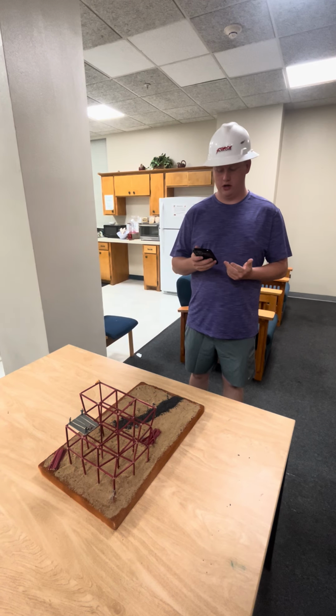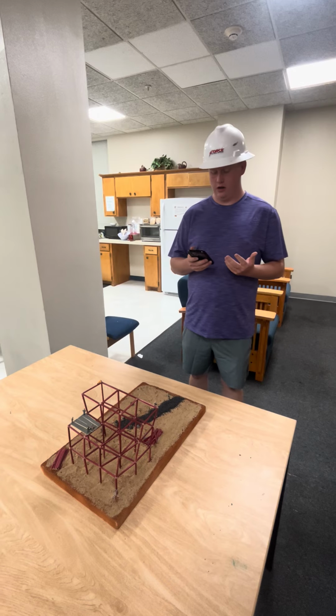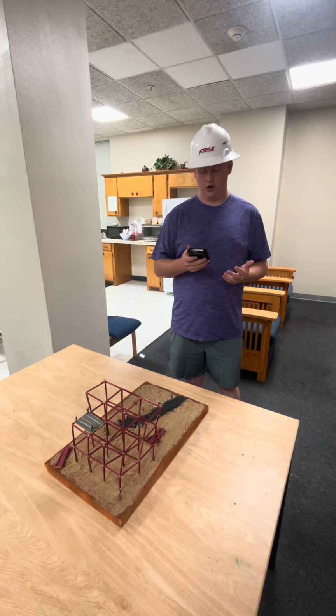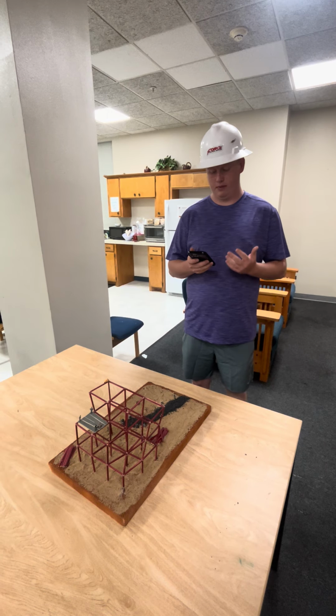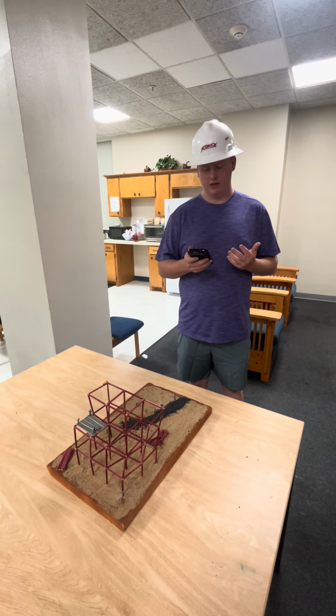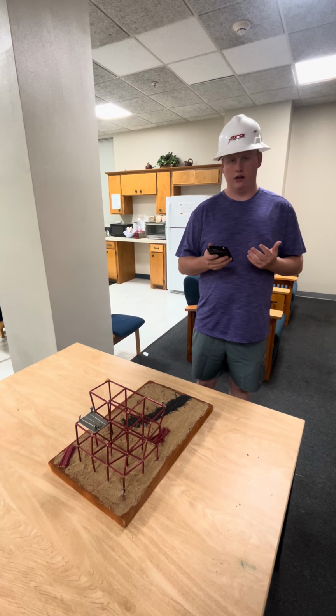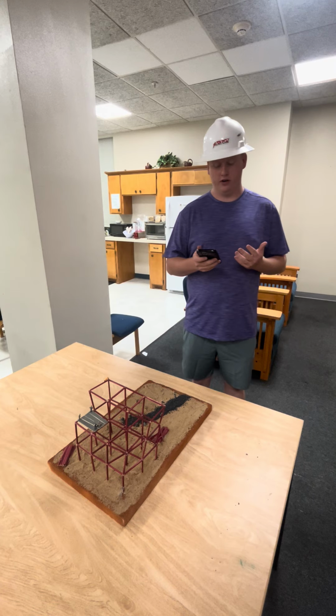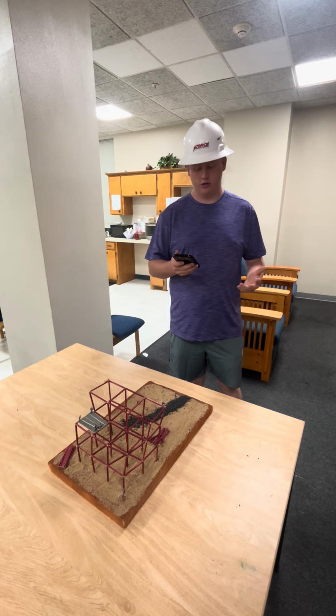The type of construction I focus on is steel erection, which involves placing and securing structural steel members like beams and columns. This type of work can be especially dangerous because it involves working at heights, handling heavy materials, and requires precise coordination between workers.